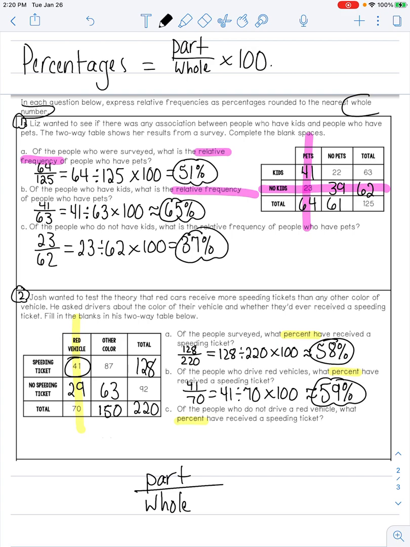Last but not least, let's do 2C. Of the people who do not drive a red vehicle, what percent have received a speeding ticket? So let's set up our fraction, our part out of our whole. So let's find our whole. Of the people who did not drive a red vehicle, so let's see. They either drove a red vehicle or another color.